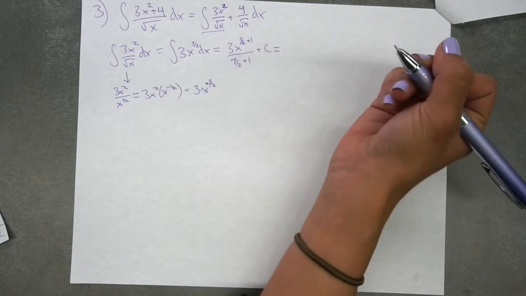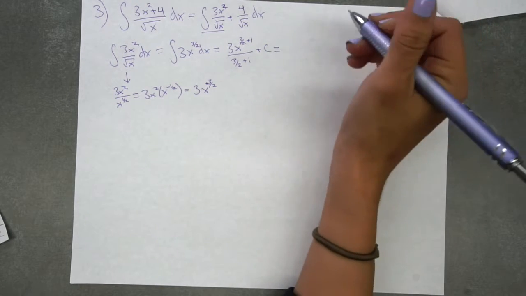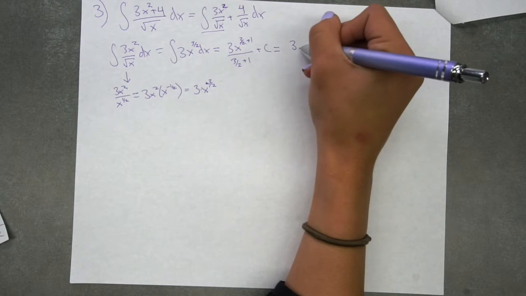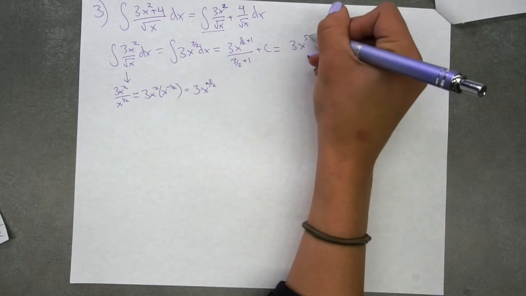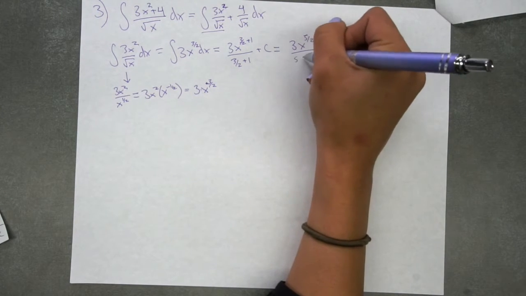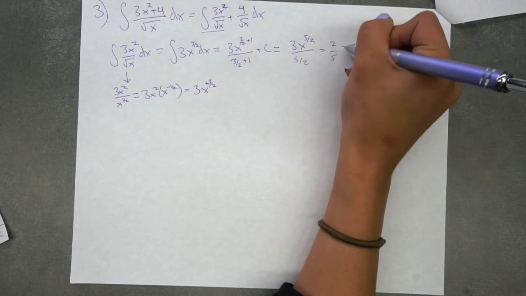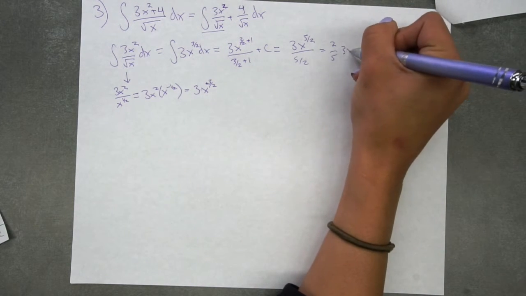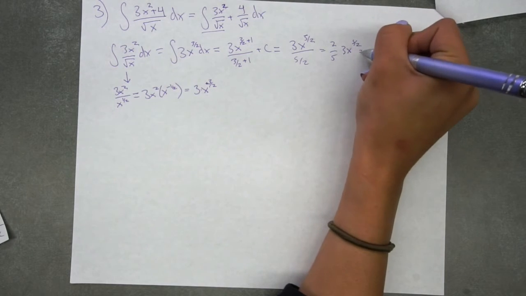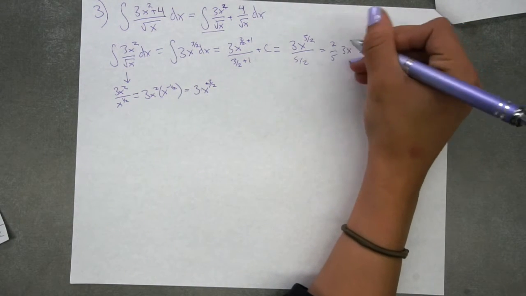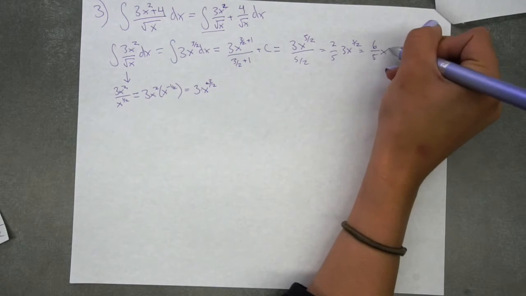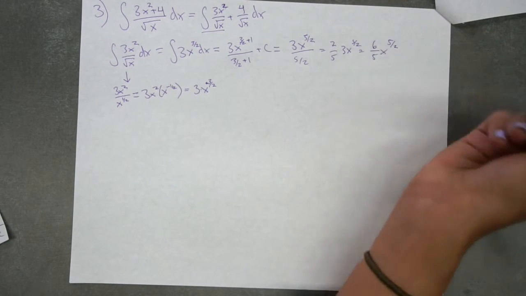And that could reduce to 3x to the 5/2 divided by 5/2, which equals 2/5 times 3 x to the 5/2, and 3 times 2 is 6, so 6/5 x to the 5/2.